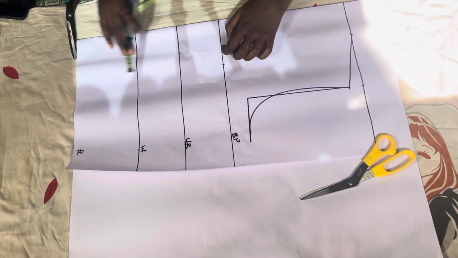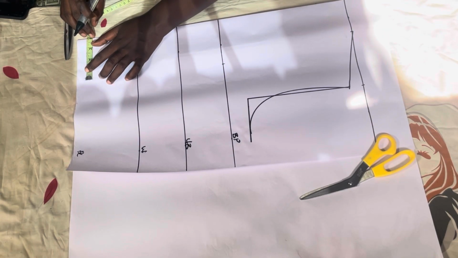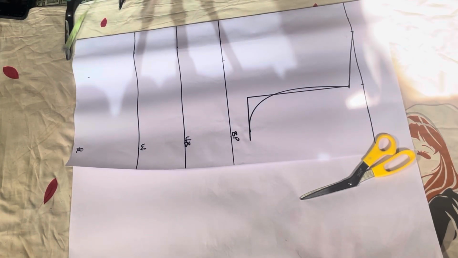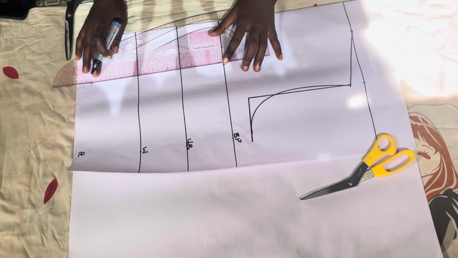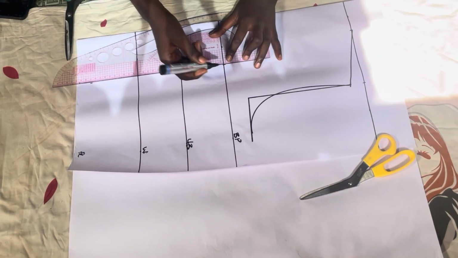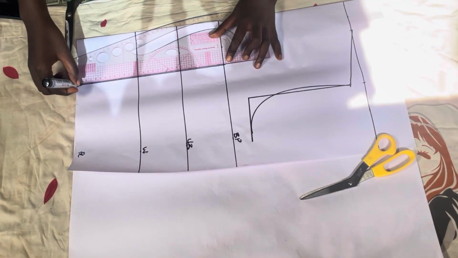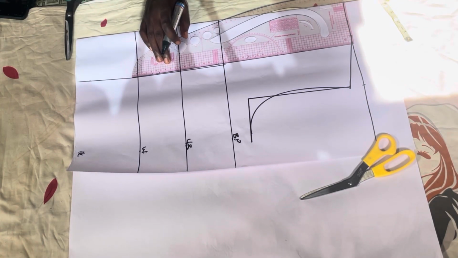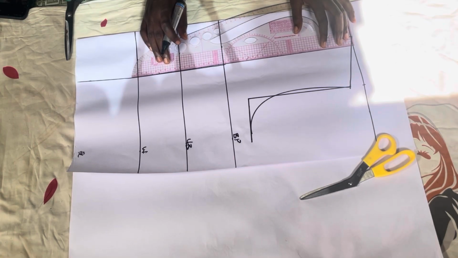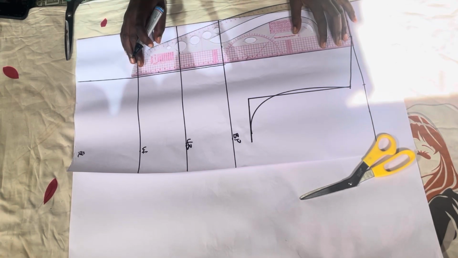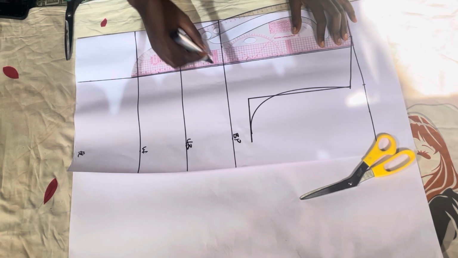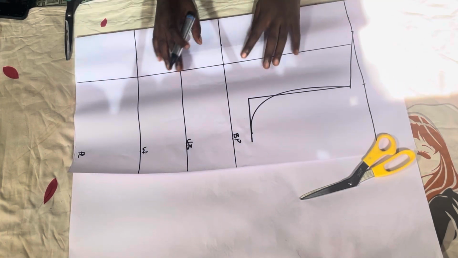I hope you understand. So I'm marking out my nipple to nipple measurement divided by 2, and for me that is 4 inches, and I'm just marking that across, and now I'm ruling a straight line all the way down to create that leg. Next, I'm extending the line all the way up. We're going to basically draft our basic bustier pattern at this point here. That is why I'm doing it this way.